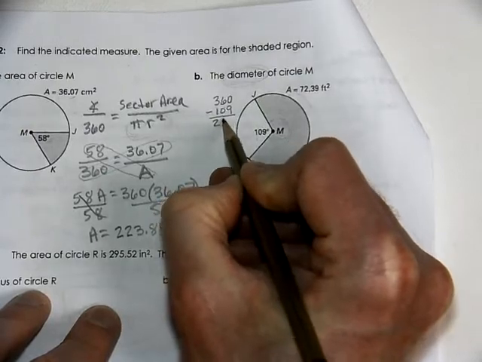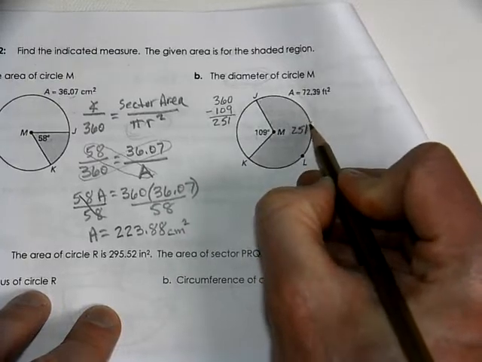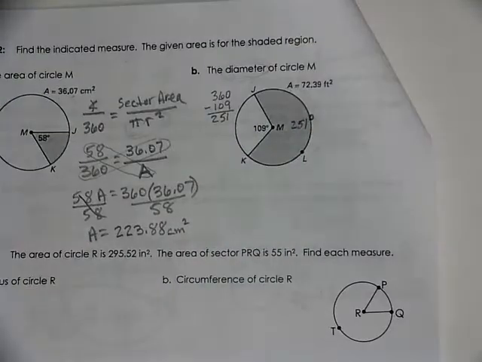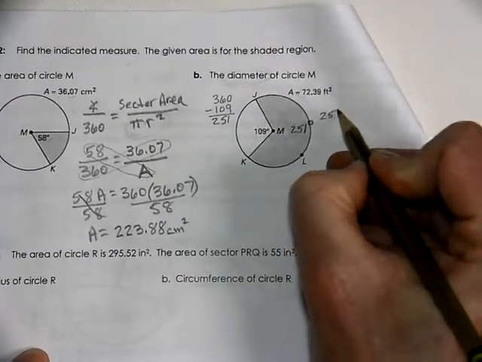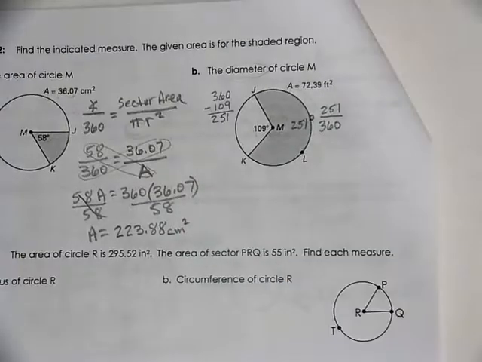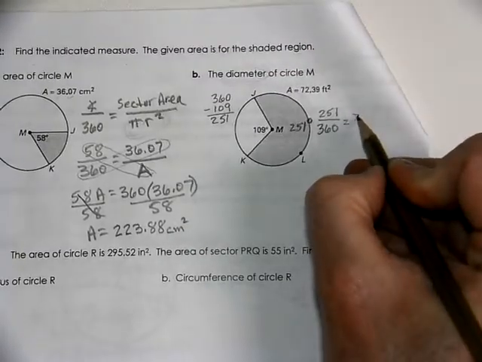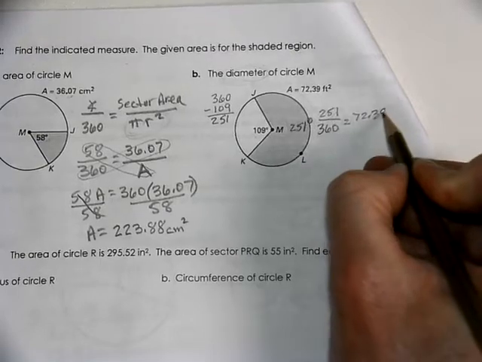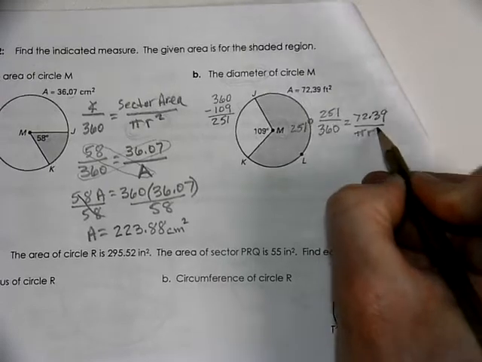That's 251 degrees. That's going to be the arc measure. So we're going to do the arc measure, 251, over the entire circle, which is 360. The 72.39 over the entire pi r squared.